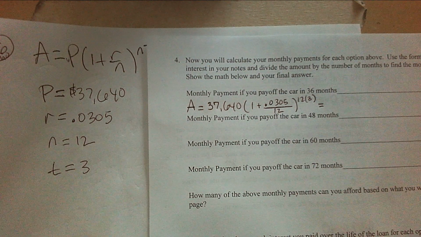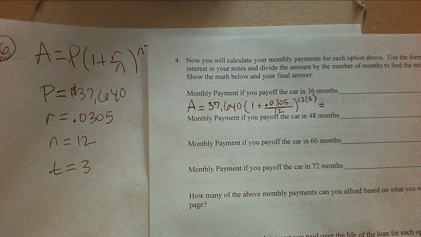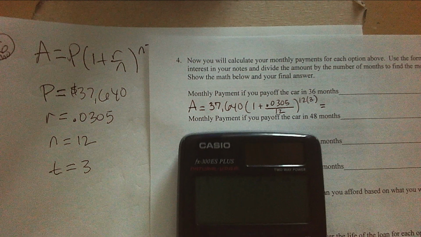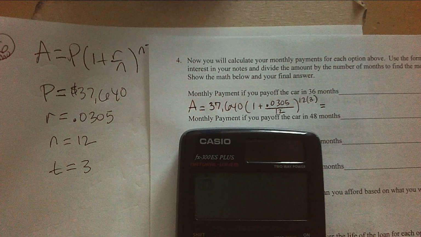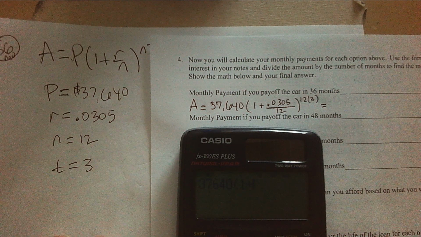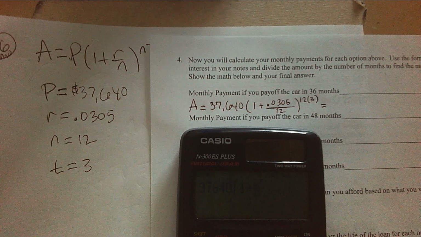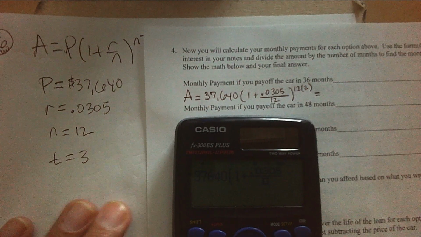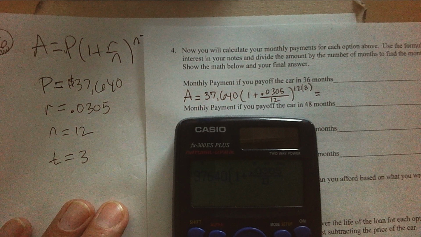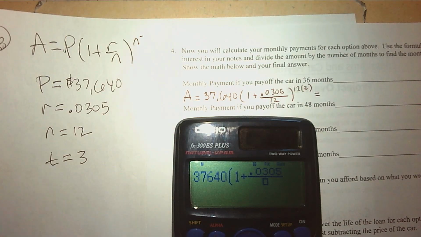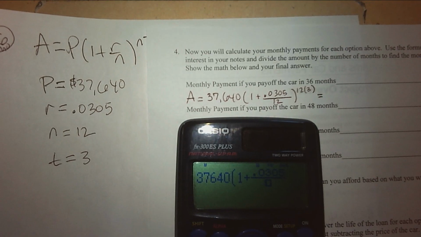Now we're going to use our calculator. There we go. Get a little brighter. 12.